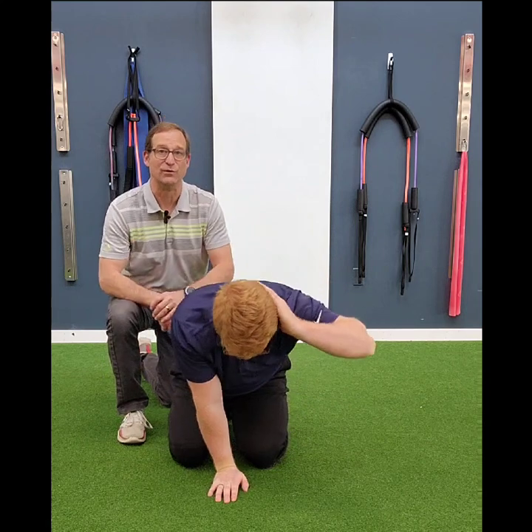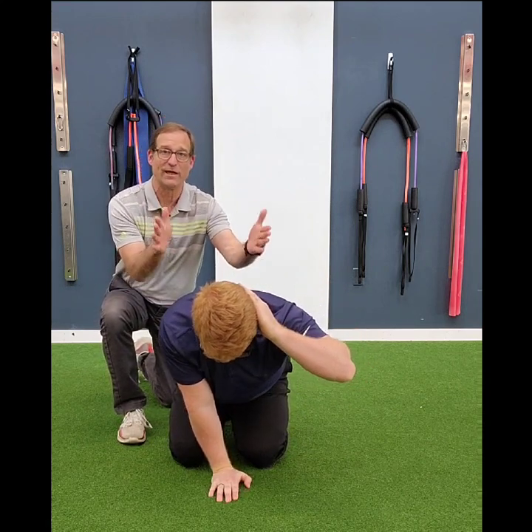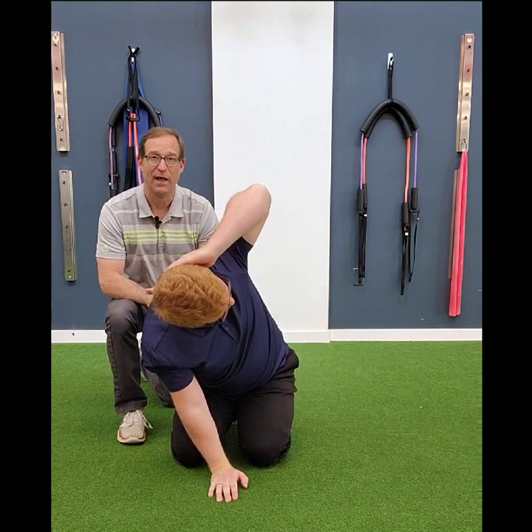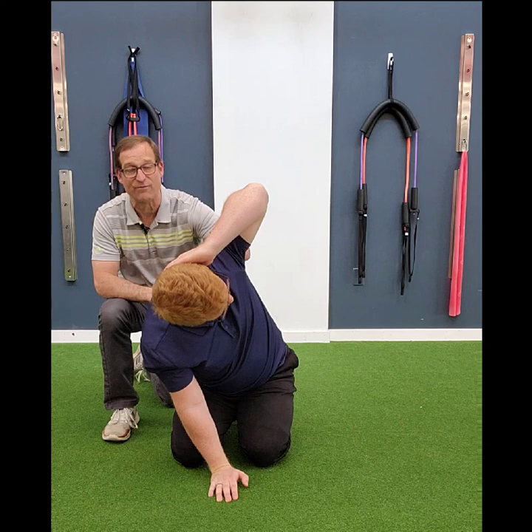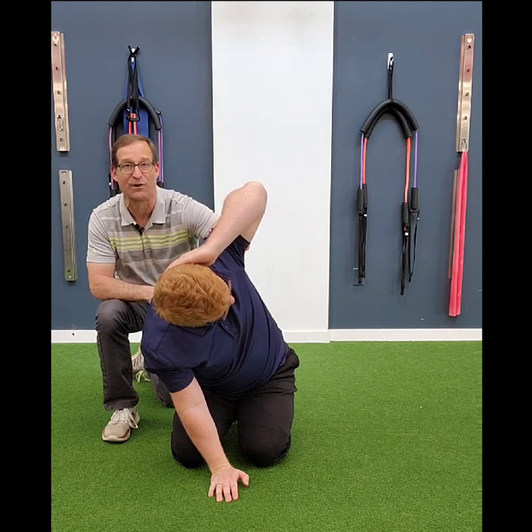So oftentimes I'll use a cue and tell someone to imagine they're inside of a tube or a barrel. All they can do is rotate inside the barrel. There can't be any side to side motion. And then I'll just try to cue them and say, you want to try to feel the rotation happening in the muscles right in that upper mid portion of the back.